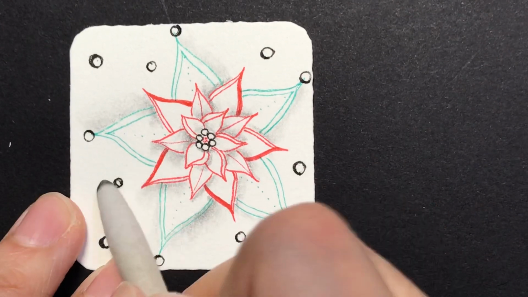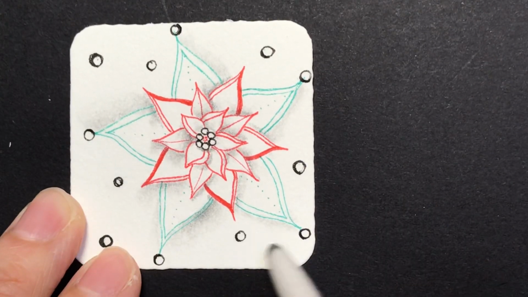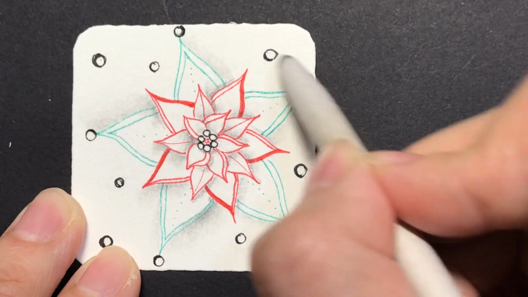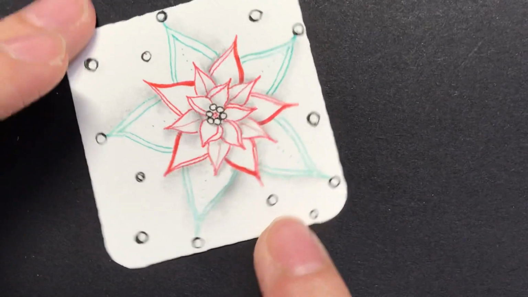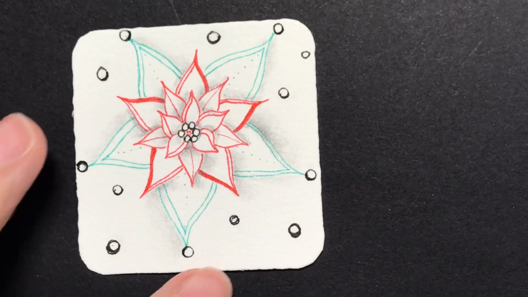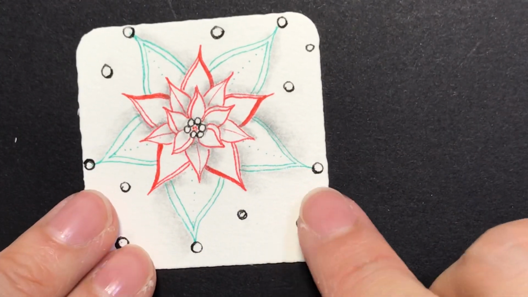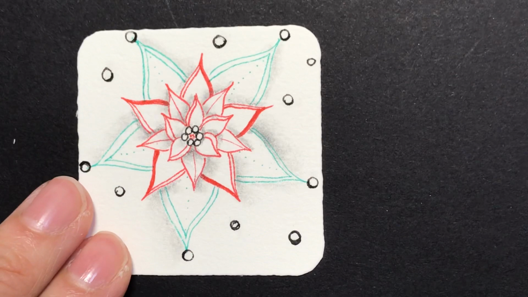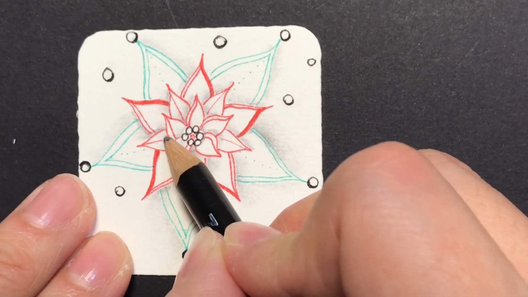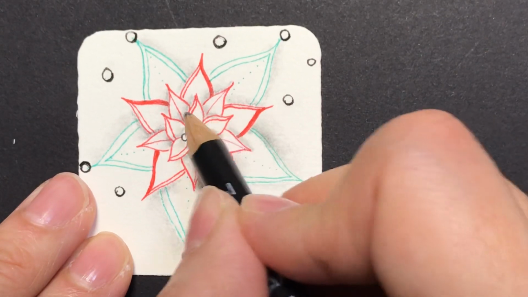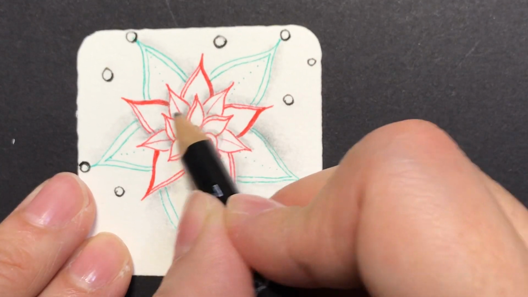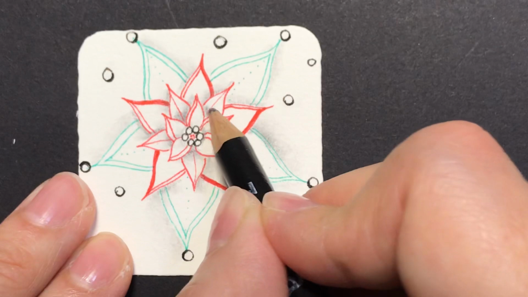Okay. Then you add a bit outside the circle. Oh, see if it's enough. So anywhere you want to add a bit more shade to make it seem standing out more.